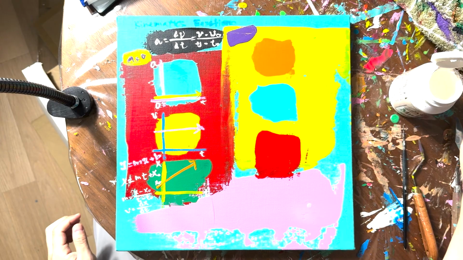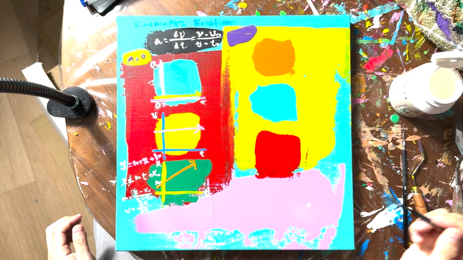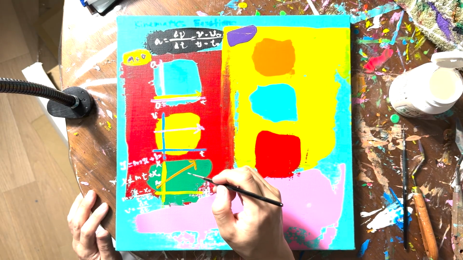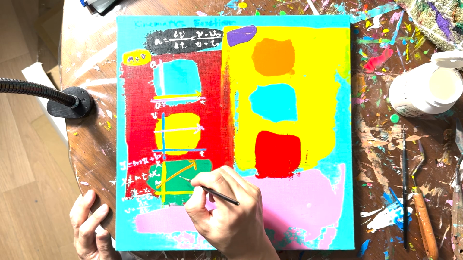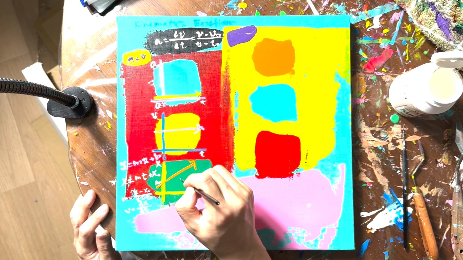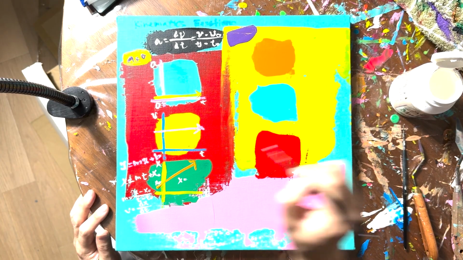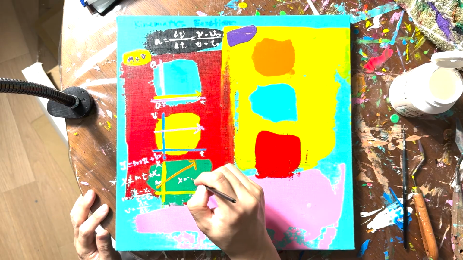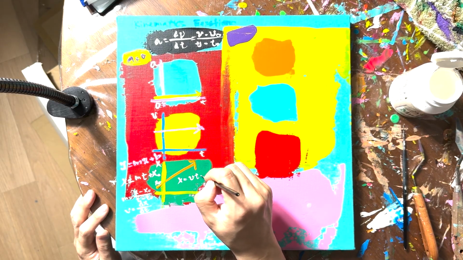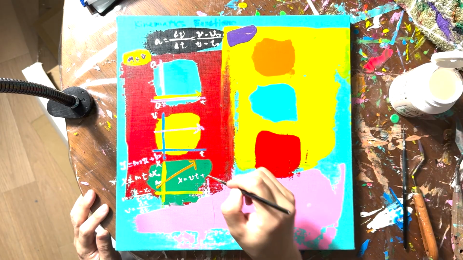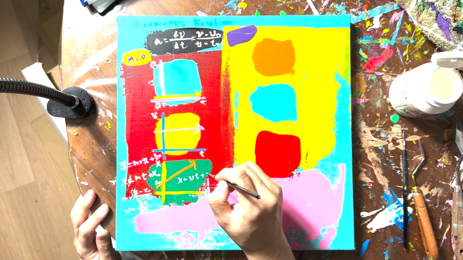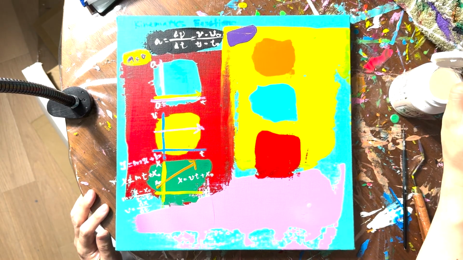So here, this can be written: x equals vt plus initial position.